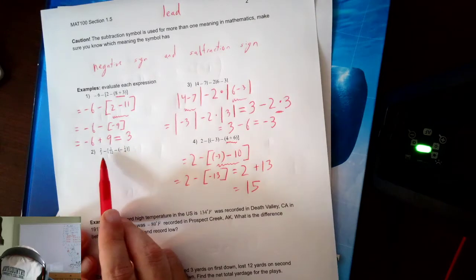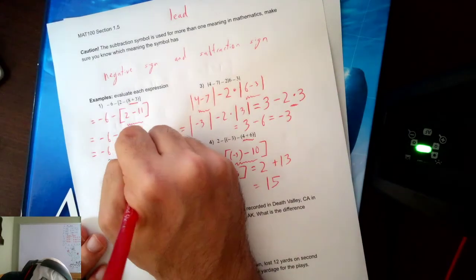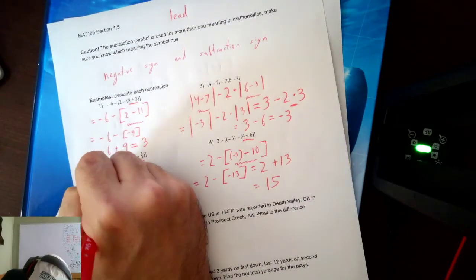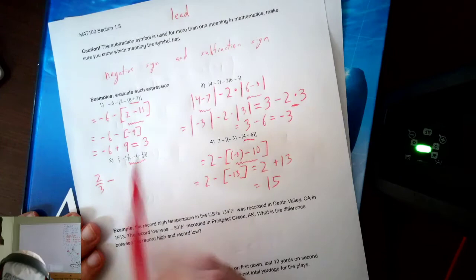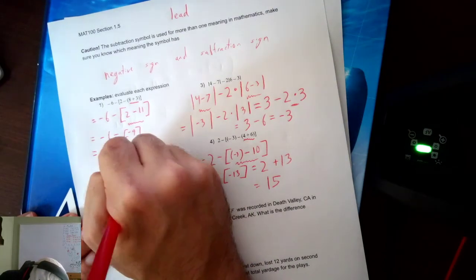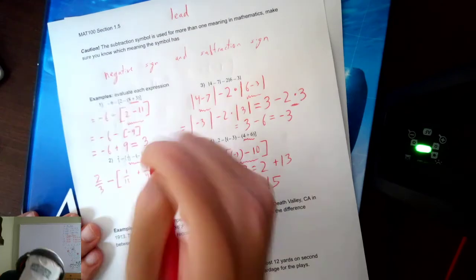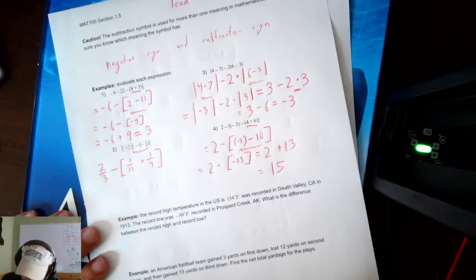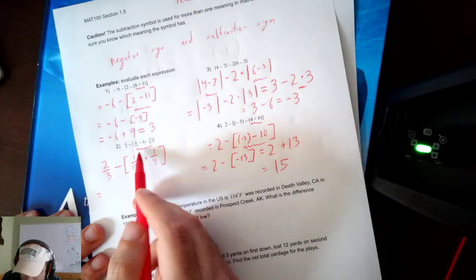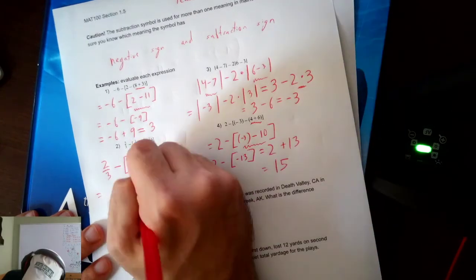This one over here. Well, let's take a look. I've got to work inside the grouping symbols first. So I'm just going to copy down 2/3 minus, and I've got a double negative. Let's work with that double negative first. Let's just write 1/12 plus 1/4. Let's worry about the double negative first. And that's pretty nifty because I cleaned up a lot of the signage. I turned it into just an addition problem in here. So I'm still working here.